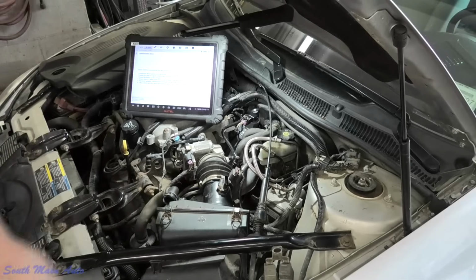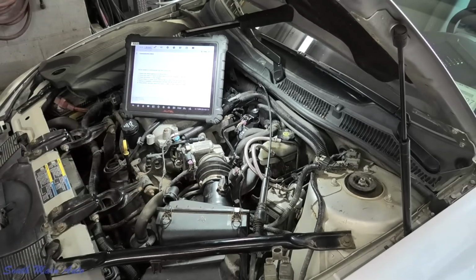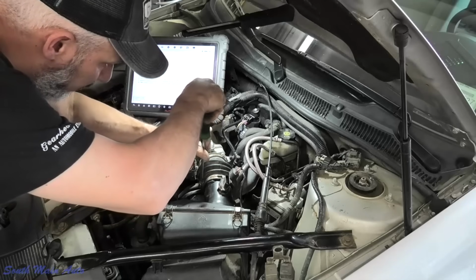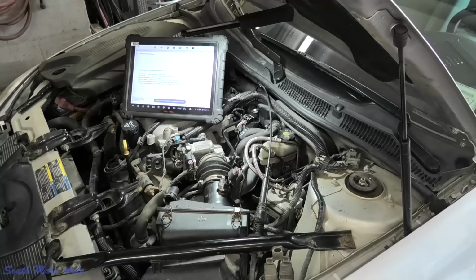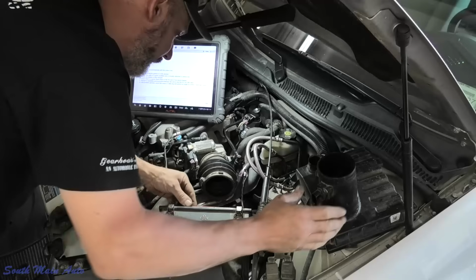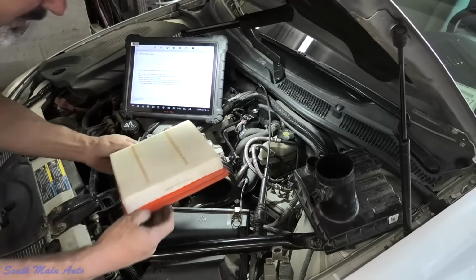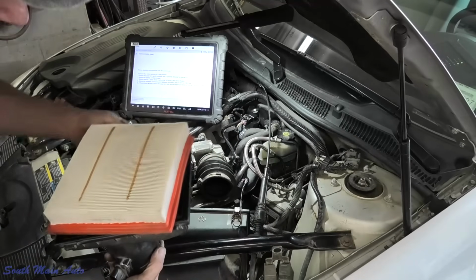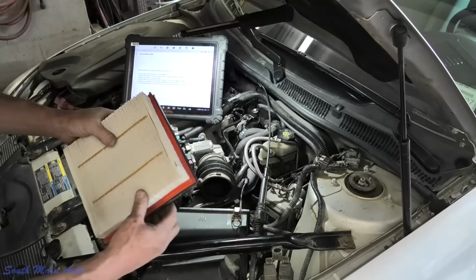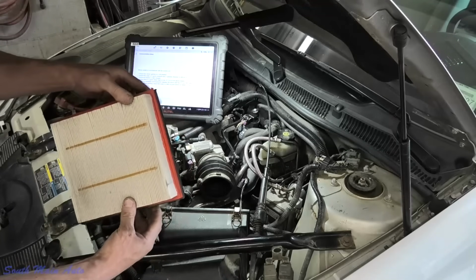Let's grab a little flathead there. Out of the way, and I believe it is entirely the wrong filter. Or does it fit that way? Okay, it does fit that direction, so that's good.